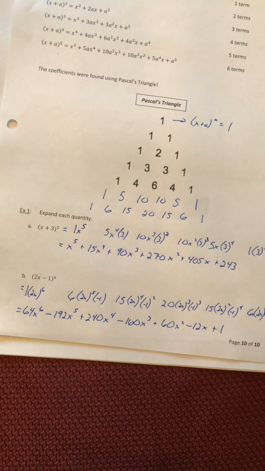All right, so that's going to do it for this section. It's kind of short, and that's going to do it for the chapter as well. Let me know if you have any questions. Please try the homework, do the worksheets, look over your notes, and send any questions my way.